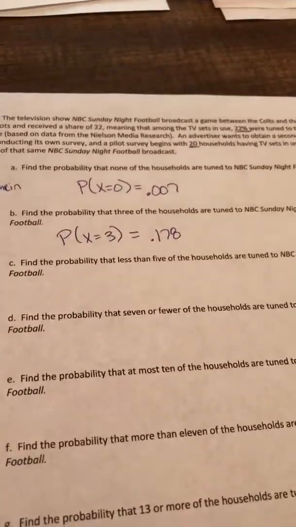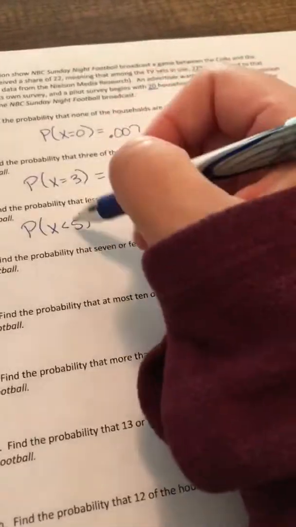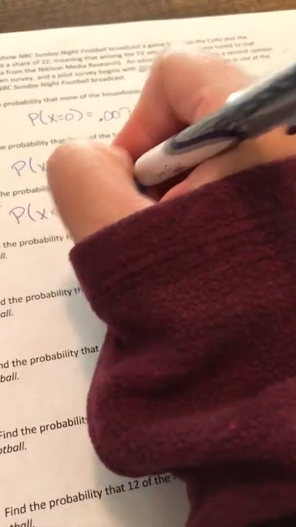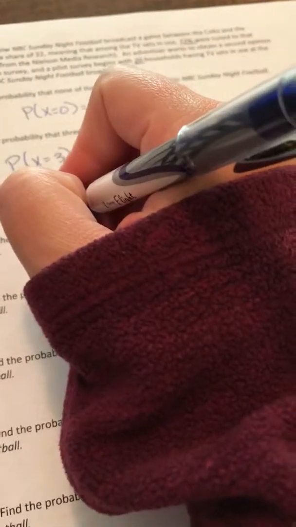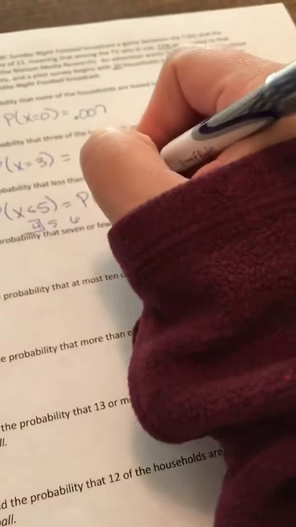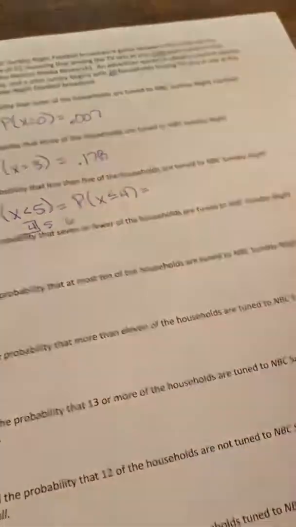The probability that less than 5 are tuned in. So the probability that less than 5 are tuned in is strictly less than. So again, the calculator can't do that. It has to do less than or equal to. So if you want to talk about numbers less than 5, you're talking about 4 and below. So we're strictly less than 5, which means we're less than or equal to 4.